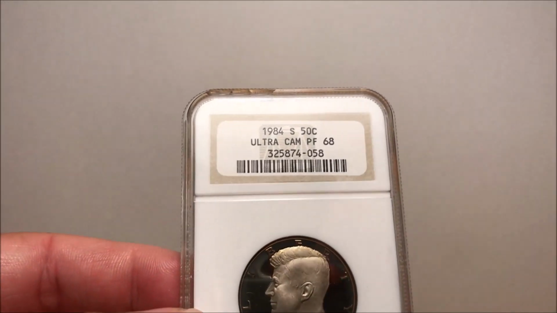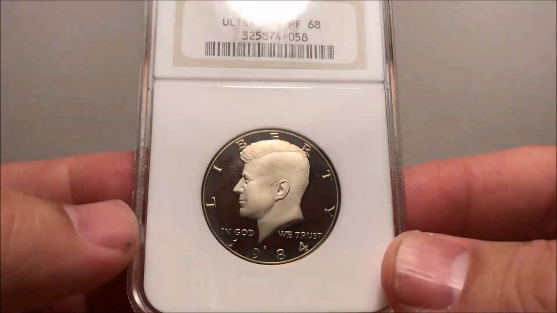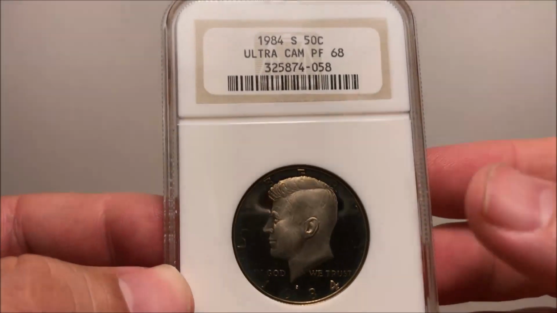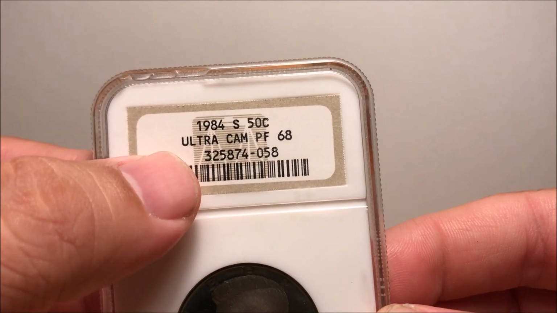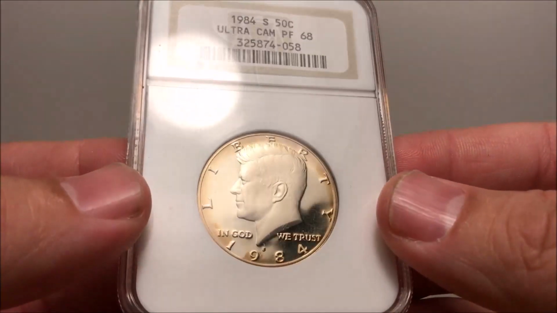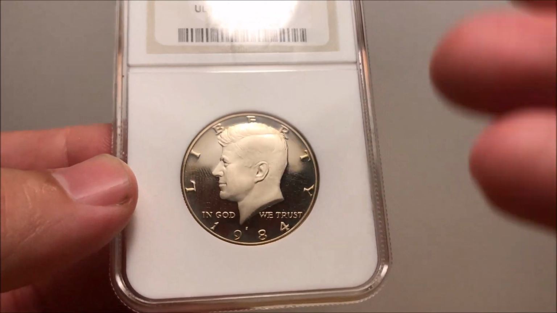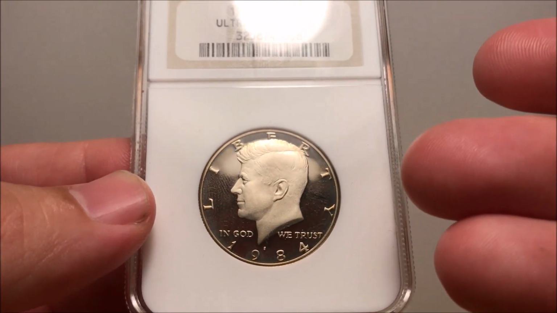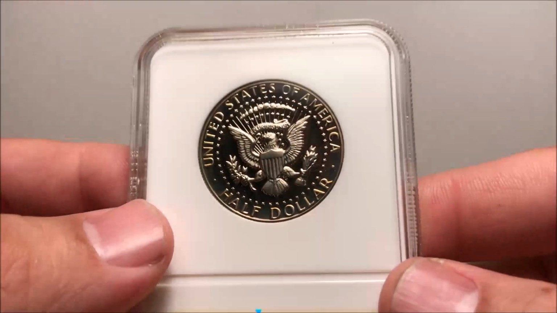We are also going to explore a method of finding a way to measure Cameo on a coin. I'm trying to figure out how I'm going to go about this, but it helps to see what a DCAM, or Deep Cameo, or Ultra Cameo through NGC, that's how they dub this, looks like in person, to know exactly what to expect for this type.